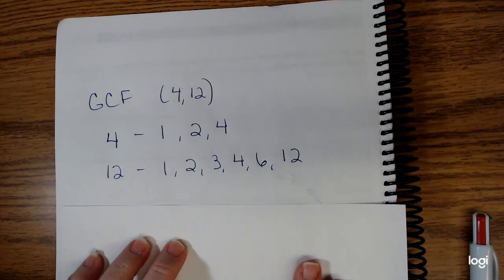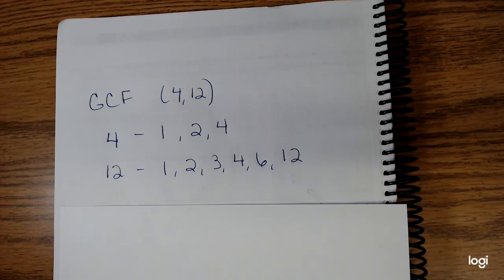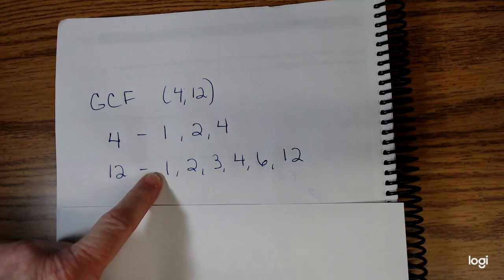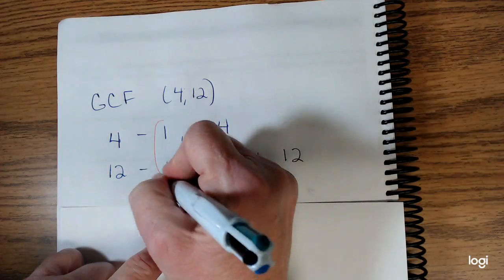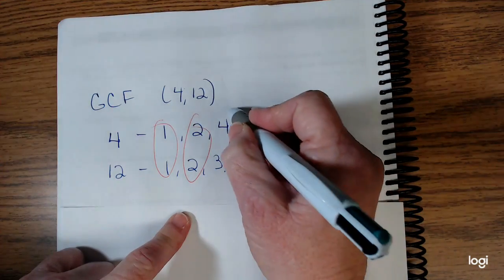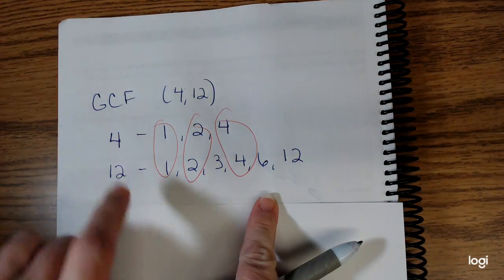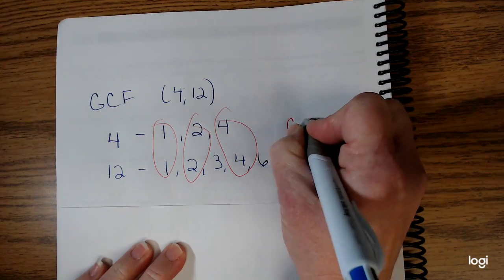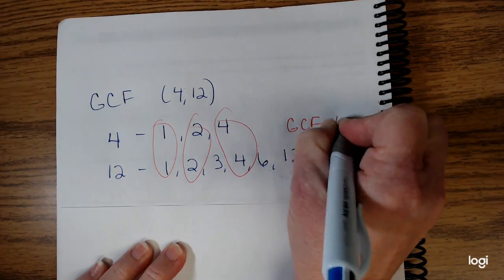Okay, so if you notice, I have listed the factors for 4 and 12. We notice that we have 1 in common, we've got 2s, and we've got 4. So the greatest common factor, we would say, is 4.